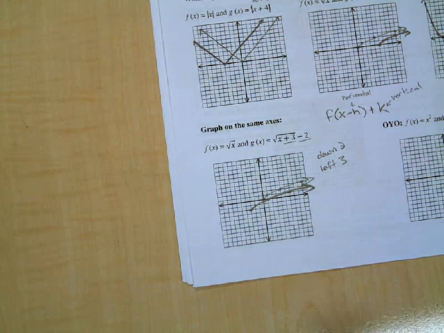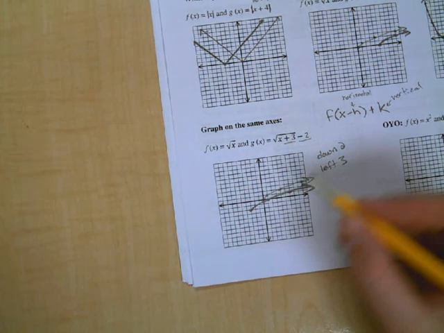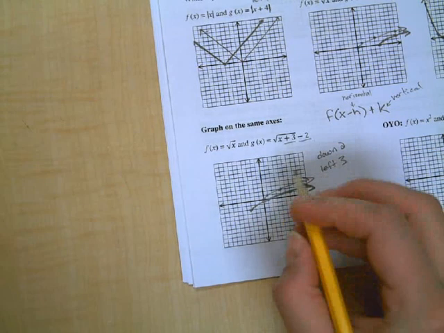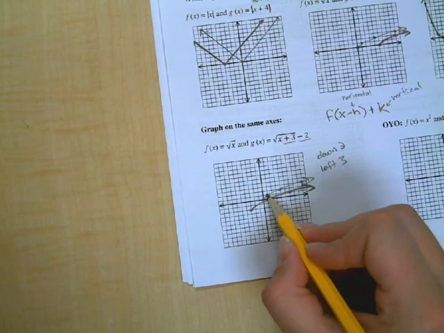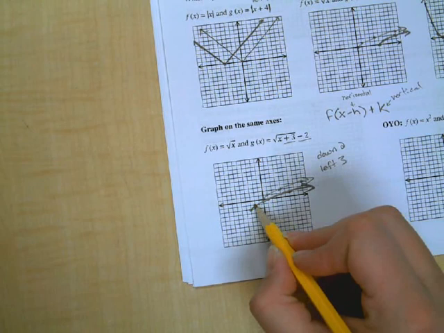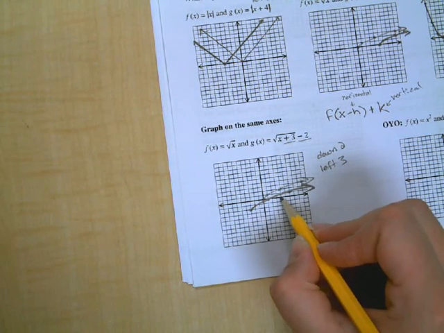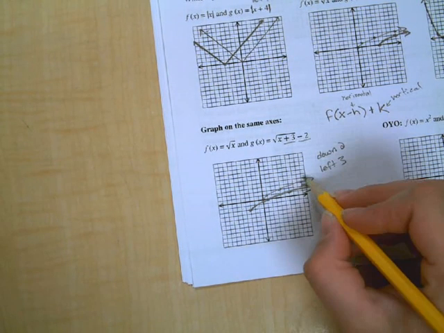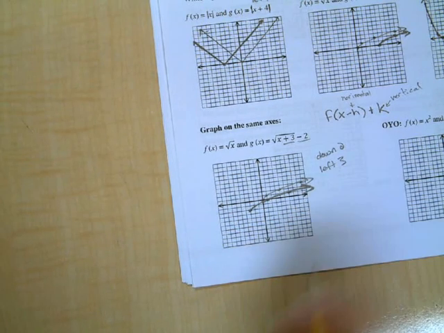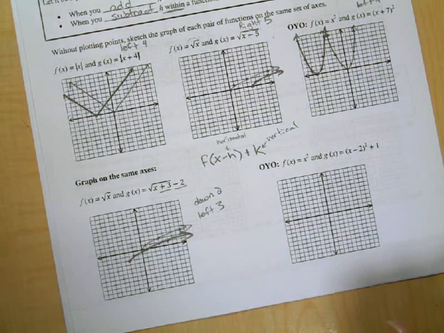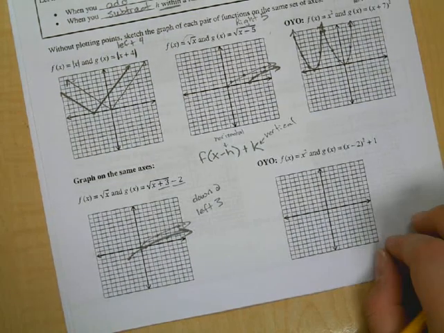Okay, which was down 2, left 3. If you're doing the counting method, you would do the same thing. You would just go down 2 and left 3 for every point. Down 2 and left 3. Notice I end up on my points. Down 2, left 3. So you can still do the counting method there. Hit the pause button, try that on your own. Okay, come back, see if you got the same answer as I do.